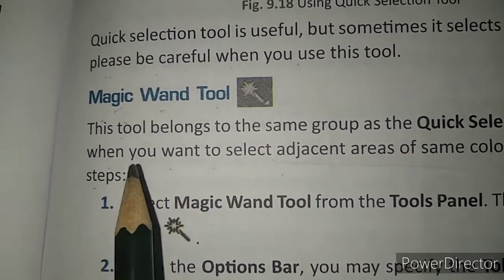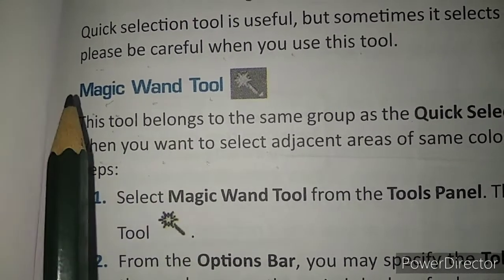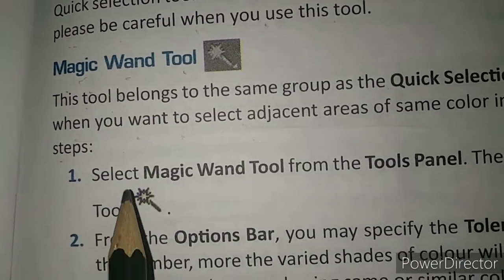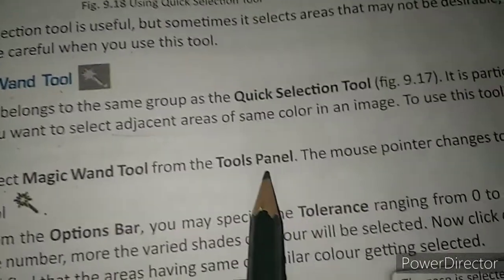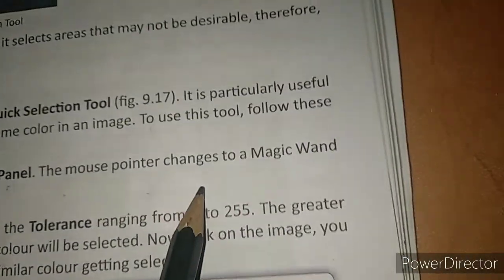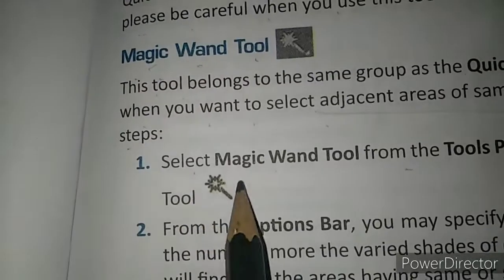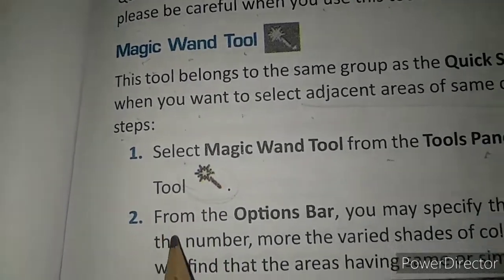What steps are there to use the magic wand tool? Select the magic wand tool from the tool panel. The mouse pointer changes to the magic wand tool. It means like this. This is the symbol of the magic wand tool.